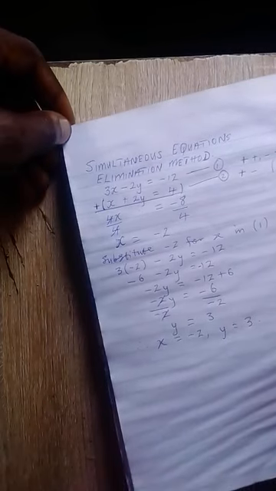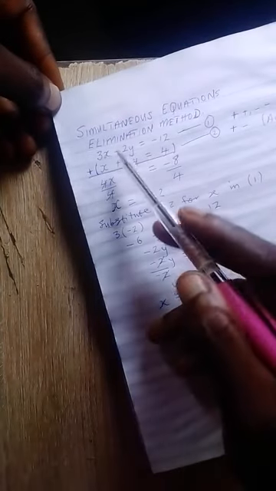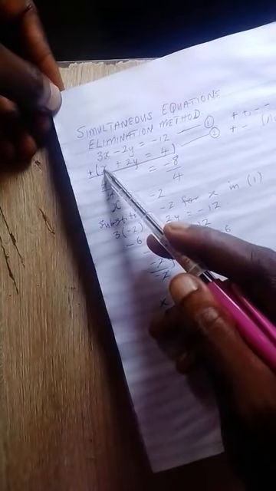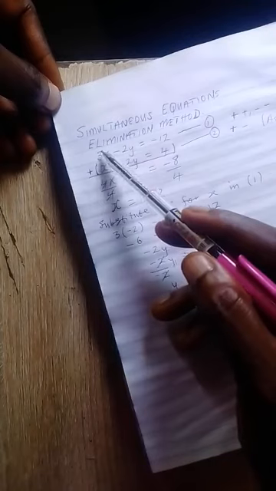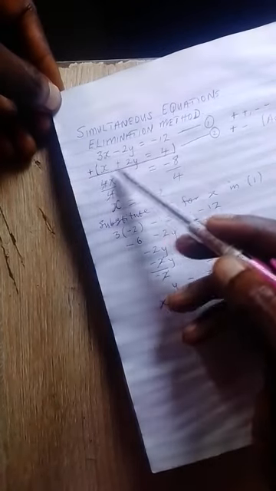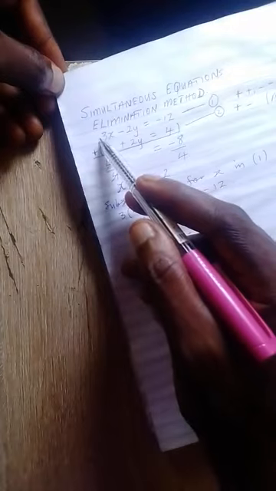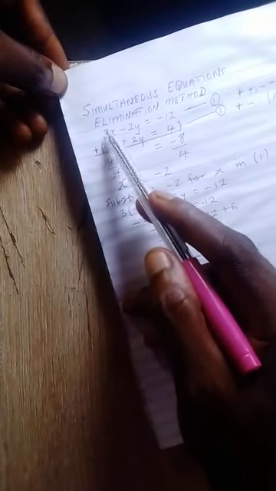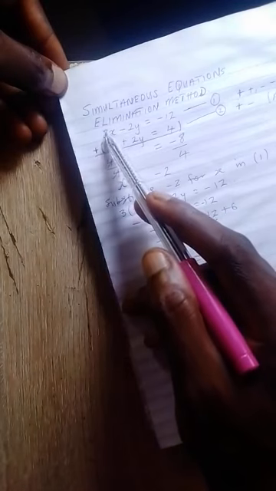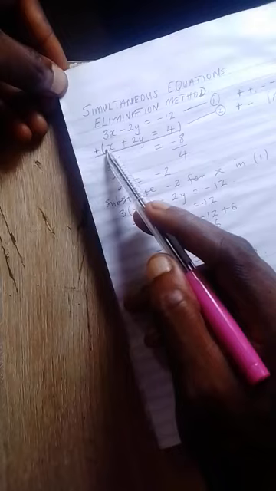Now if you decide to eliminate x, you can see that the coefficient of x in equation 1 and the coefficient of x in equation 2 are not equal. So what you do is you multiply equation 1 by the coefficient of x in equation 2.